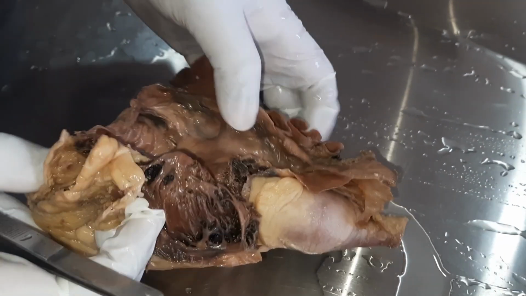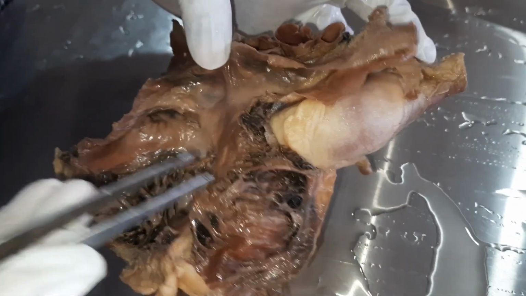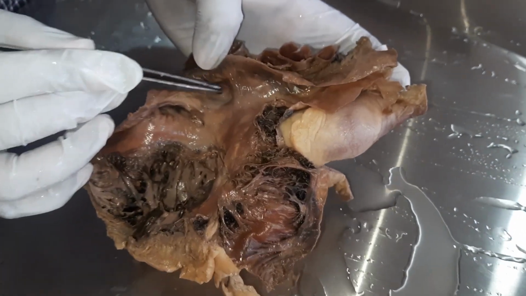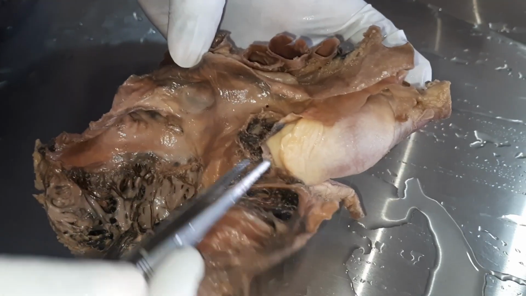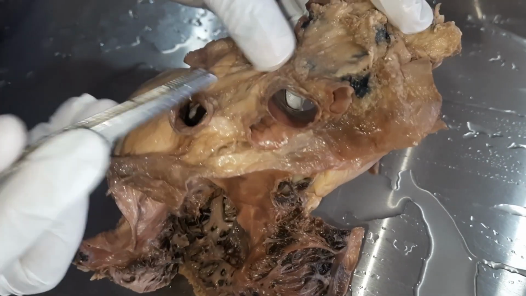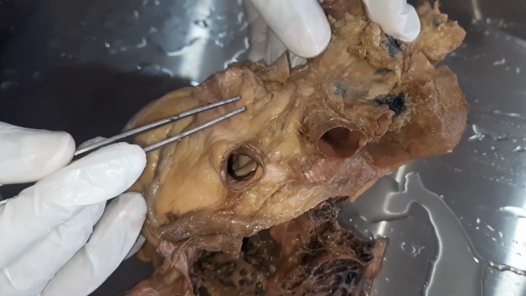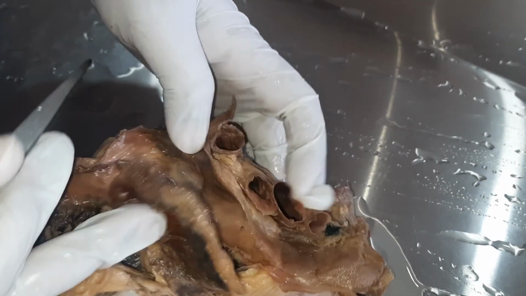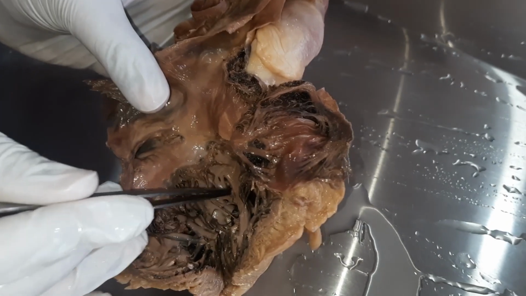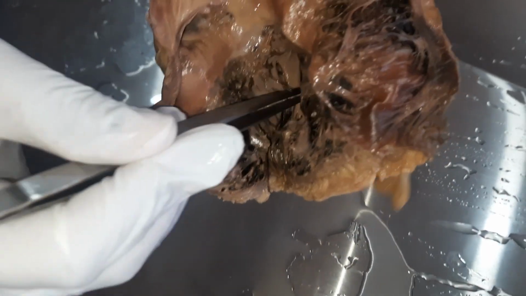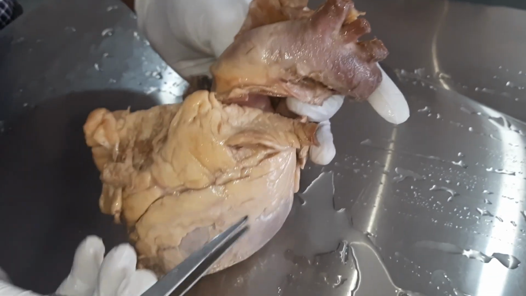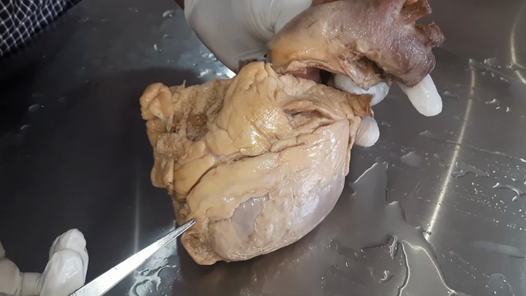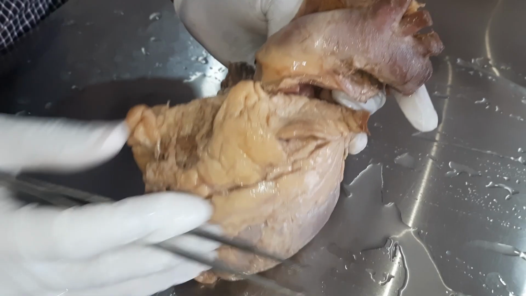Before going to that, let me tell you that the atria are separated by interatrial septum. So this is right atrium and this is left atrium. Left atrium is not open. Right atrium is open. Similarly, the right ventricle is separated from left ventricle by a septa which is inside, that is called interventricular septum.